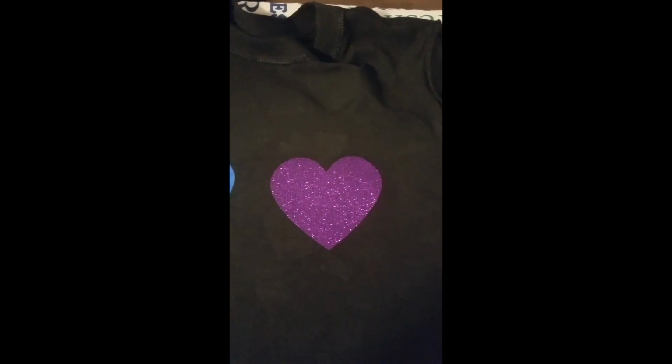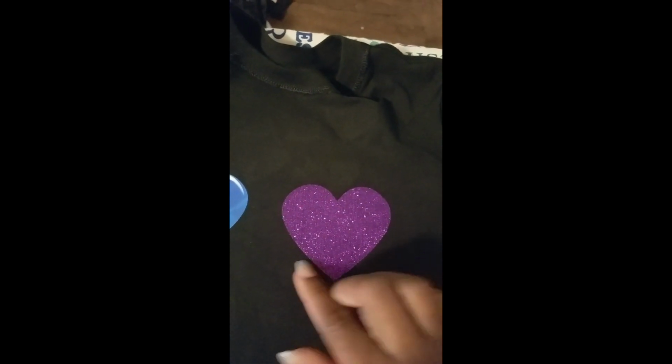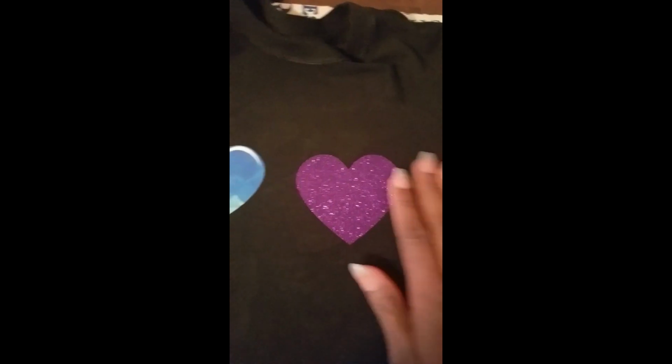All right. And as you see, I just peeled the carrier paper away. Sometimes I like to play with the edges just to see how well it took, and then once I peel it off, I go back over it again. All right. And there you have it. The difference between print and cut and cut. This is saved as a print and cut. This is saved as a cut.